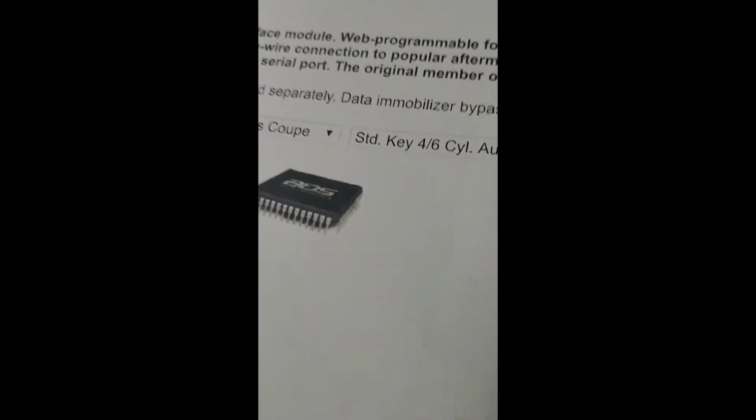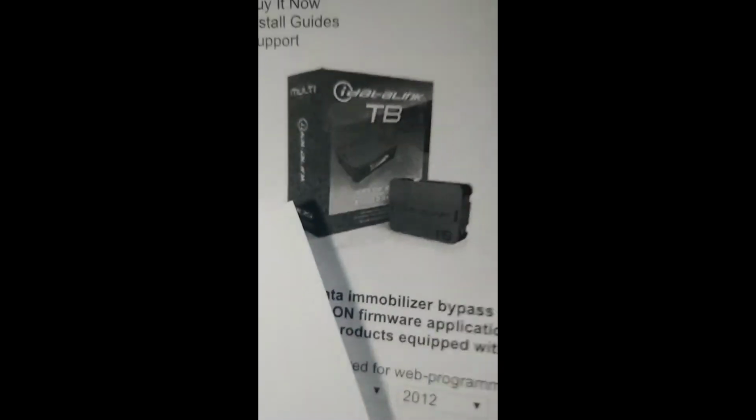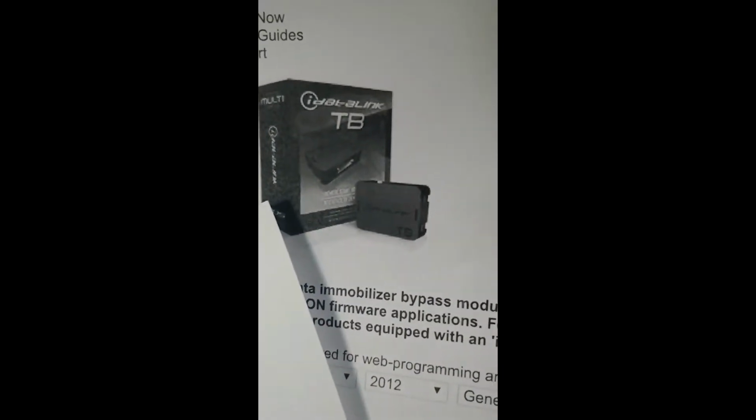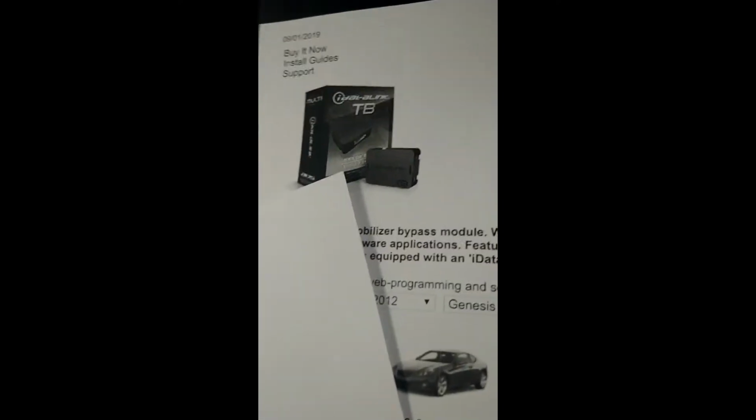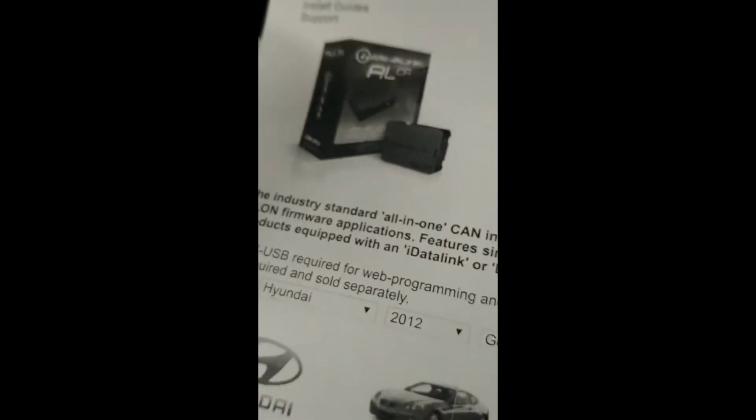Now from that list you're going to see an ALCA and a TB, and you'll end up seeing an HC3 and a bunch of other little things. But if you don't have the HC1, HC2, HC3, then just go with the TB or the ALCA. So when you click on the ALCA or the TB, there's a few things that you have to look at.